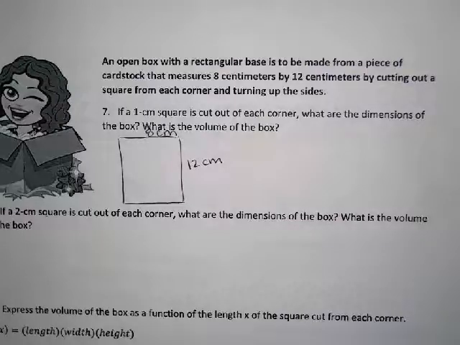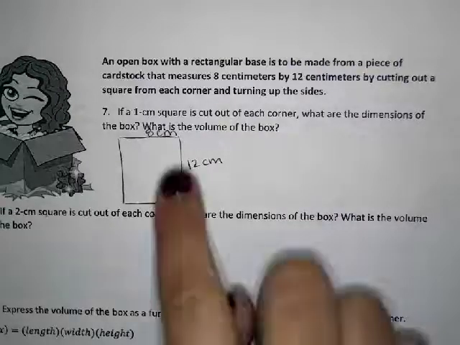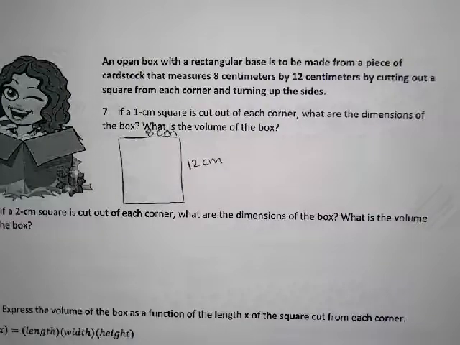Okay. Now, they are saying if you take this and you cut out the corners. Everyone see that? We cut out the corners. So what we're going to do is adjust our drawing. We're going to cut out the corners.